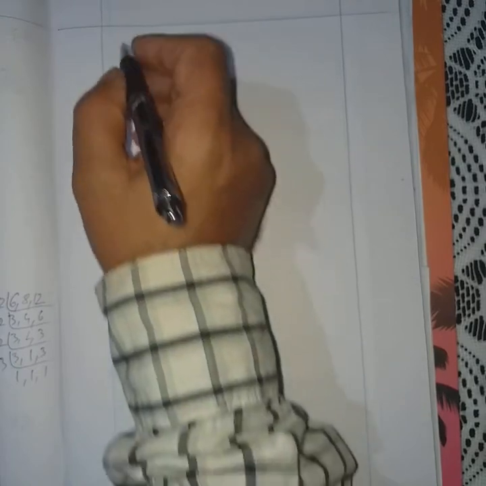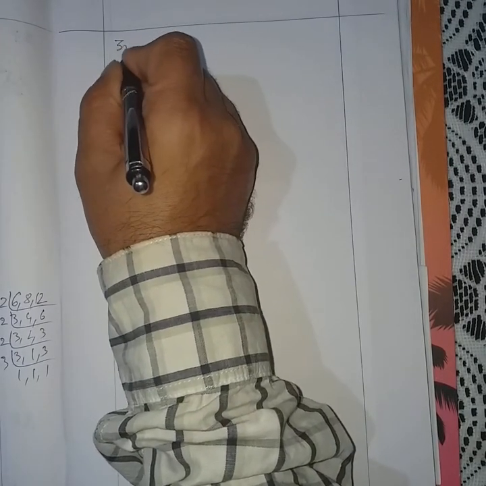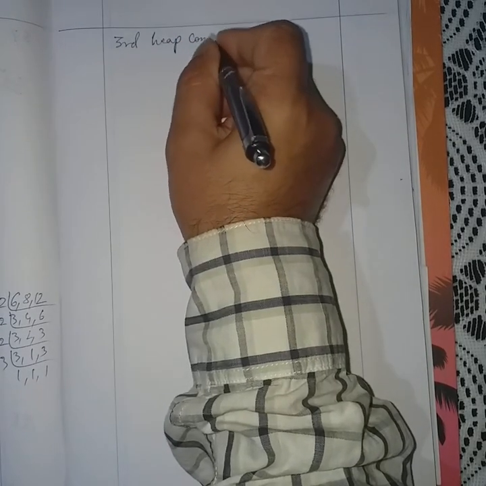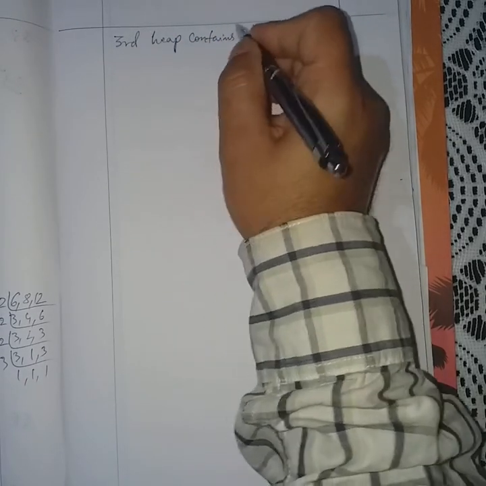Now in the third heap, okay, let us calculate the third heap. The third heap contains how much?